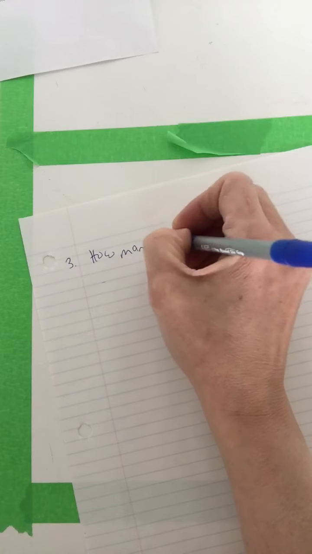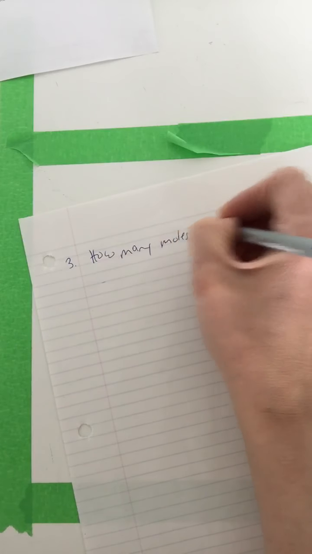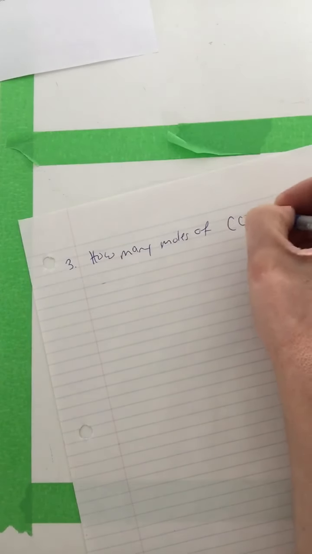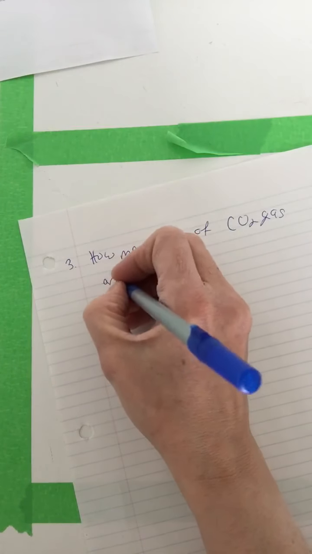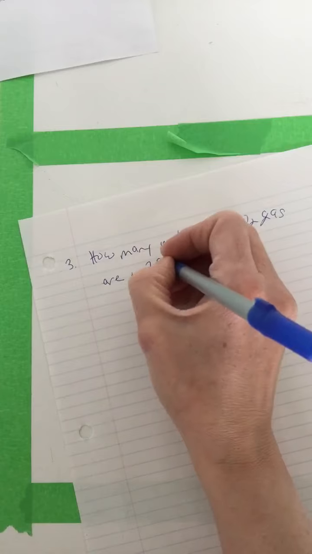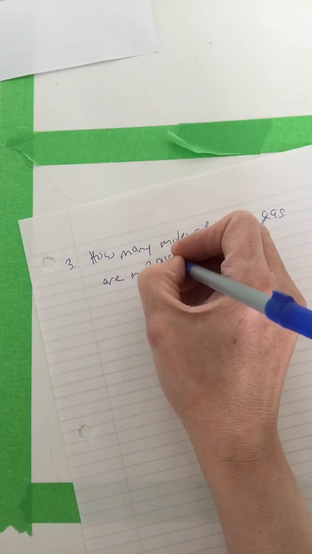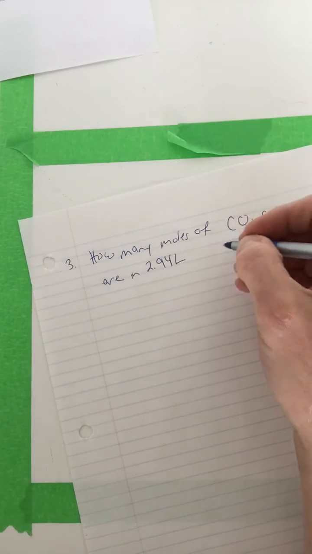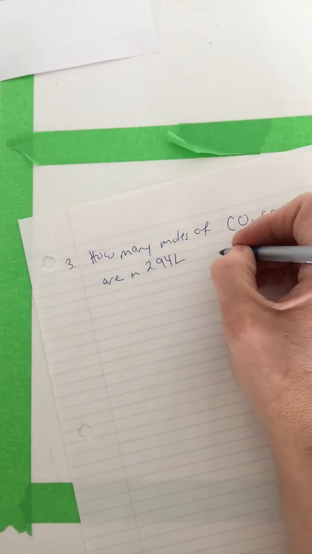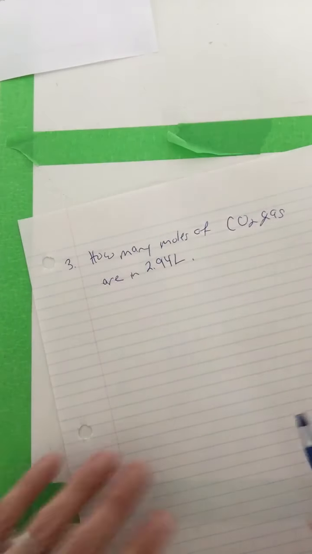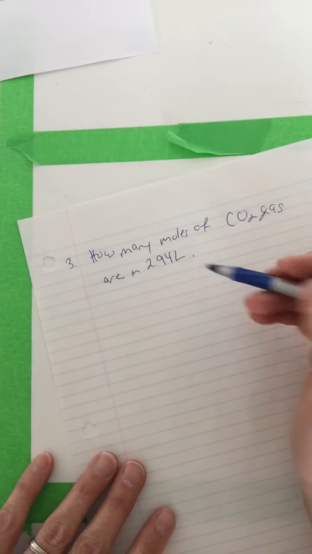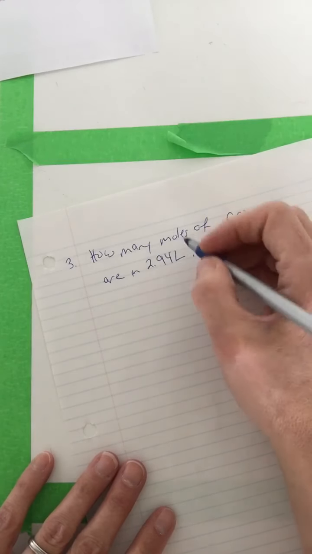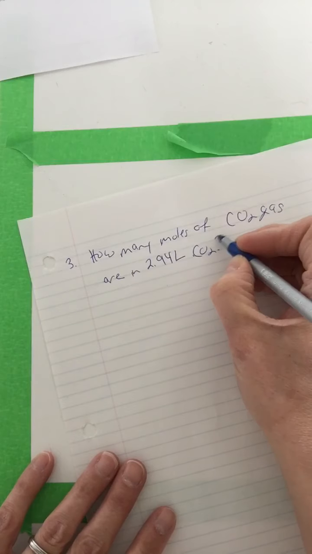How many moles of CO2 gas are in 2.94 liters of CO2 at standard temperature pressure? I'm not going to write it all down. Okay, so this is what the question asked us. How many moles are in this much, 2.94 liters of CO2 gas, of CO2, question mark.